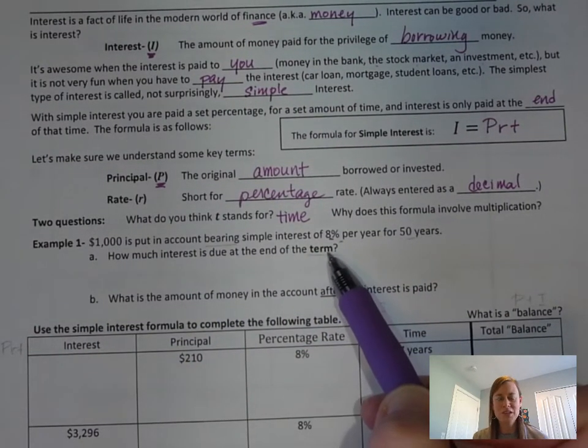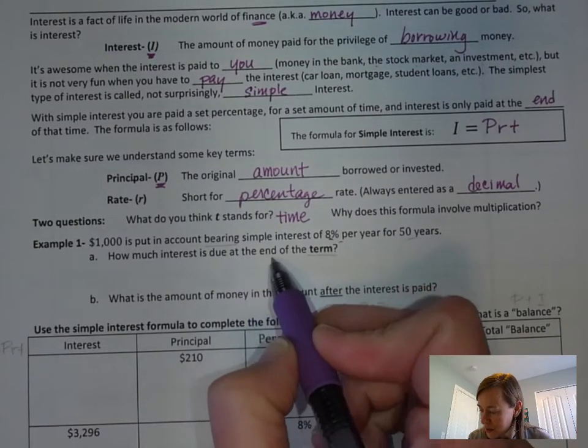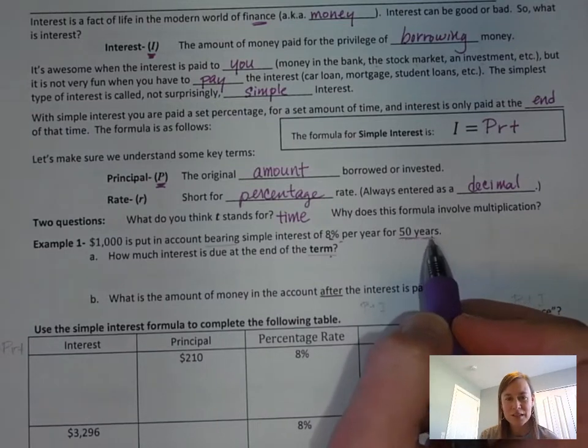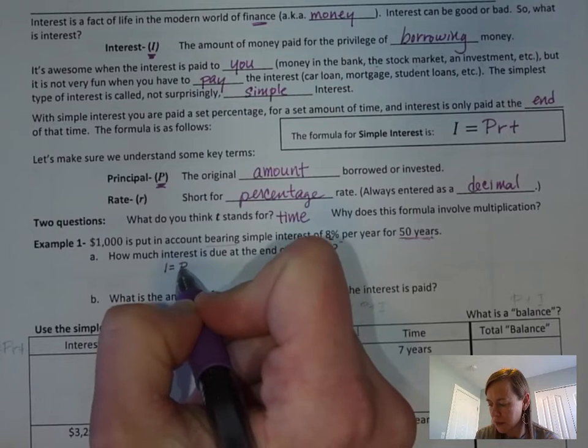Okay, another new word, term, that's just kind of like the time. So in this question here, the end of the term would mean at the end of 50 years. Okay, so let's use our formula. Remember, our formula is I equals PRT.